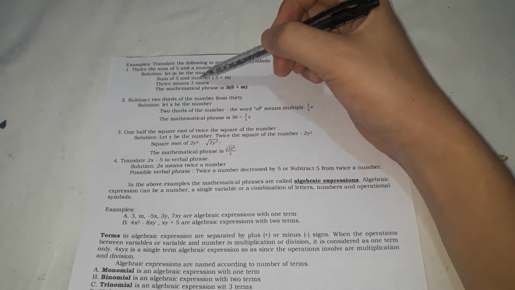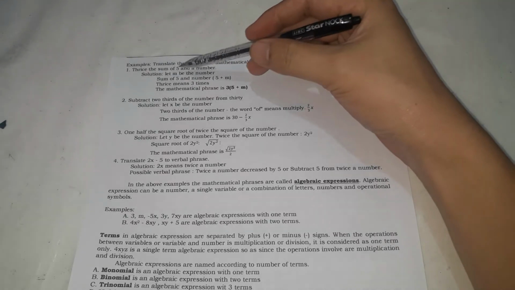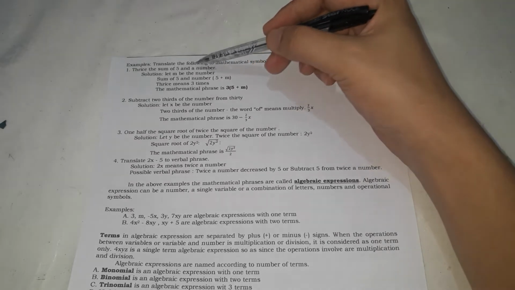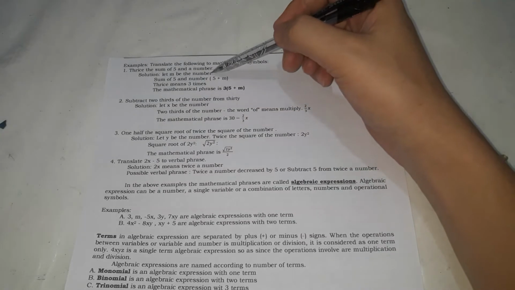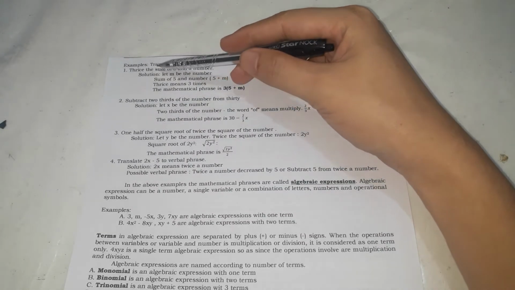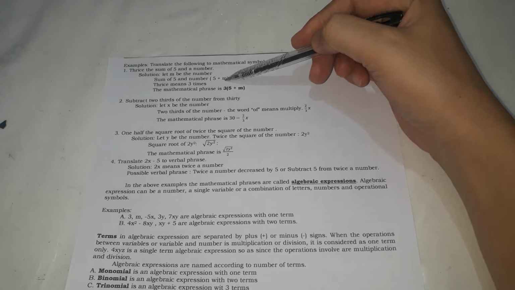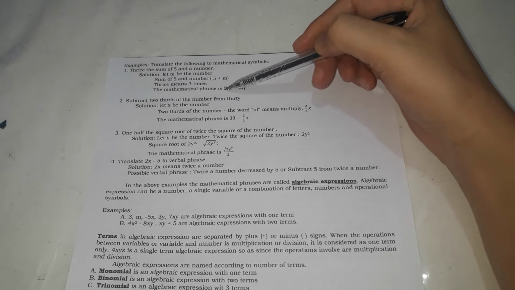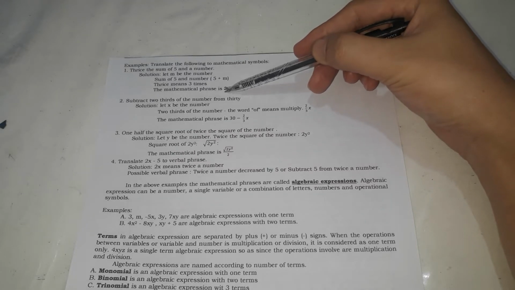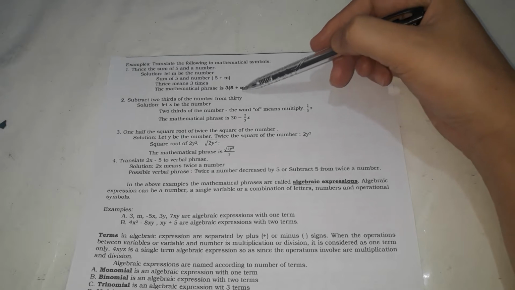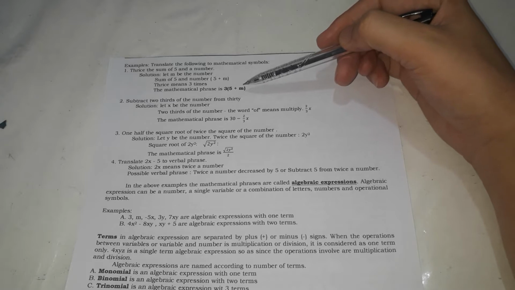Next, sum of 5 and a number. So the sum of 5 and a number is 5 plus m. Next, thrice means 3 times. Ibig sabihin, times 3 mo yung sum ni 5 and a number. So you're going to multiply the sum by 3. You put it inside the parentheses and multiply it by 3. So 3 parentheses 5 plus m parentheses. This is also called the quantity if it is inside the parentheses.